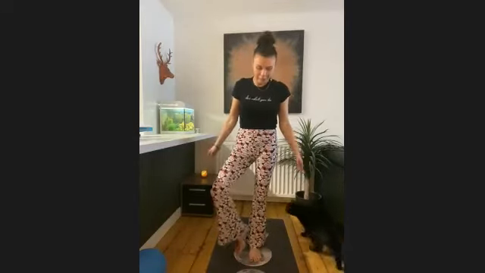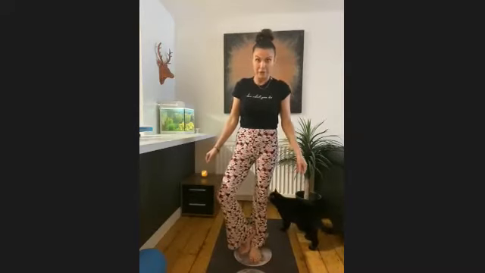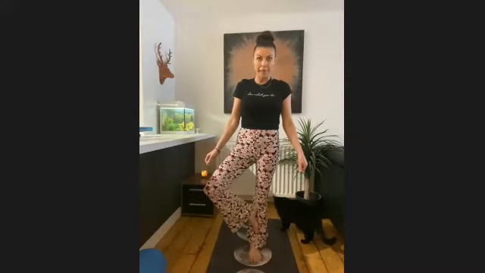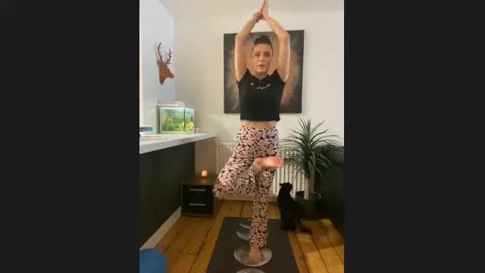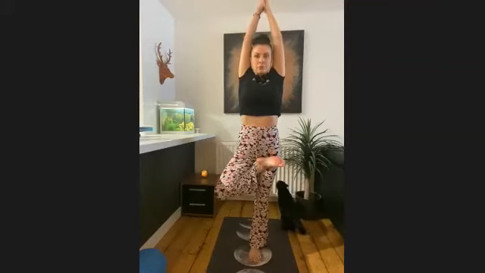Okay, so we do a few wee balances now. So let's work with Vrikshasana, the tree pose. So again, find your drishti point, your gaze point. Take your right foot to your left ankle, or to your calf, or to your inner thigh, or you might want to take it into your half lotus today. So hands to your heart center, arms all the way up to the sky, smoothing out the breath.